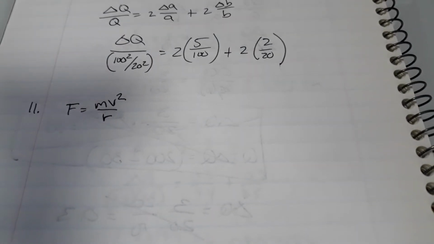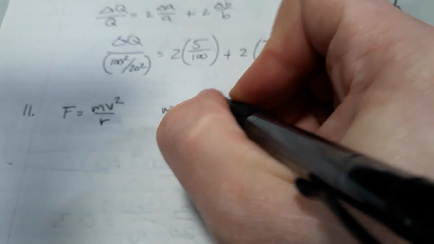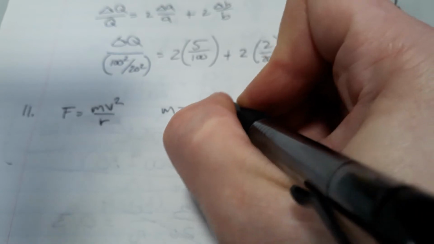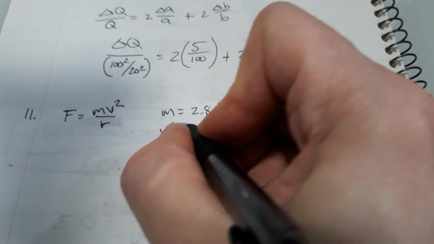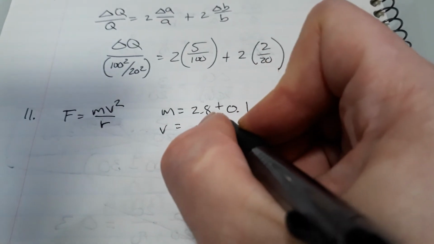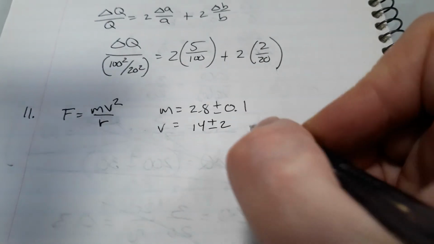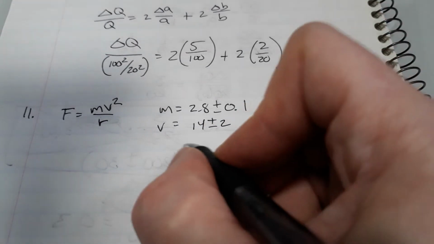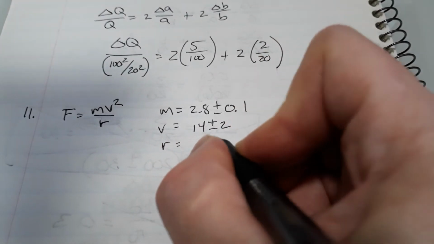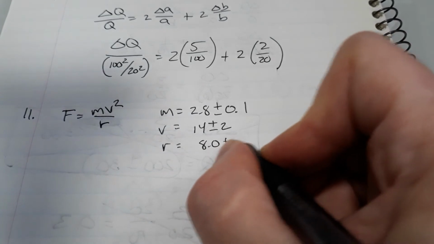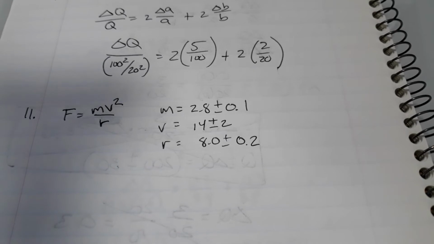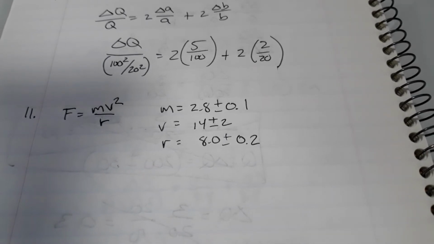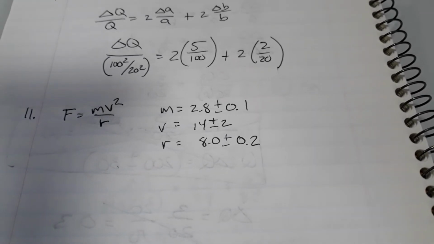where you have the following measurements. m is equal to 2.8 plus or minus 0.1. V is equal to 14 plus or minus 2. And r equals 8.0 plus or minus 0.2. All right. This time I'm going to just set up the calculation. I'm not going to do any simplification. I'm going to let you guys do the cleaning up entirely on your own.